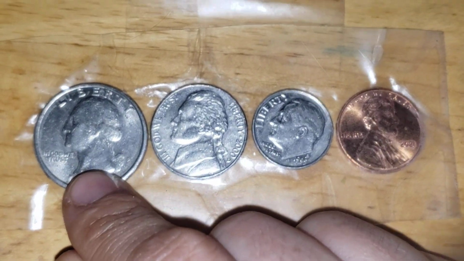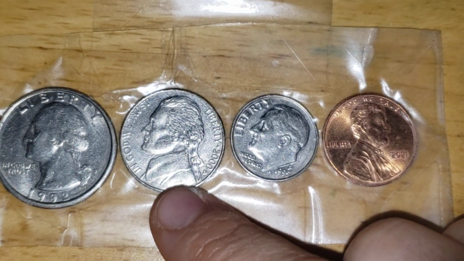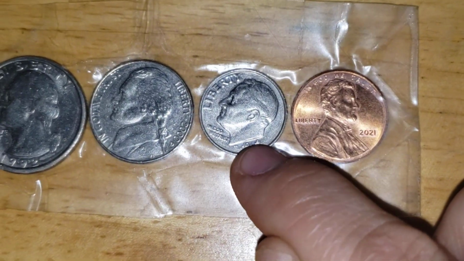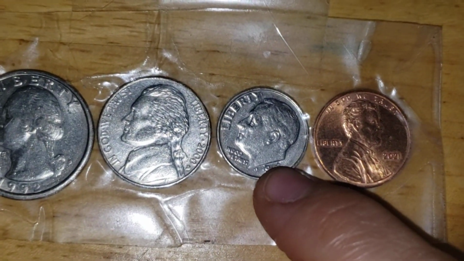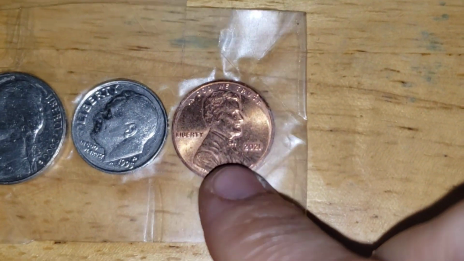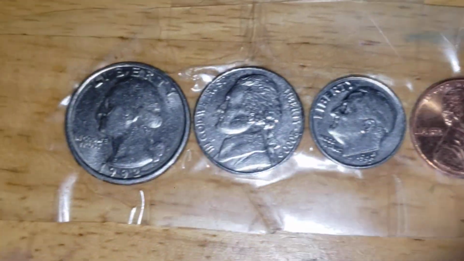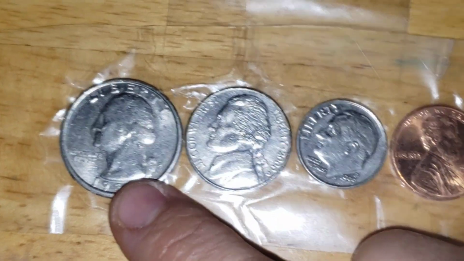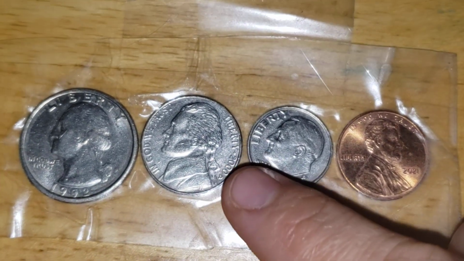If you said a quarter, you're right. What is this one? If you said nickel, you're right. What is this one? If you said dime, that's right. And what is this one? If you said penny, correct. Now, how much is this worth? Only one. How much is it worth? 25 cents.